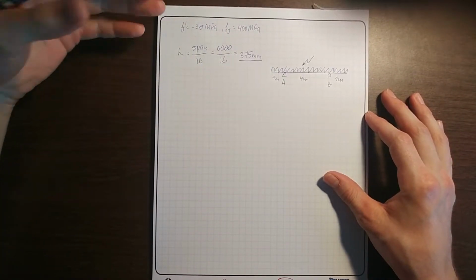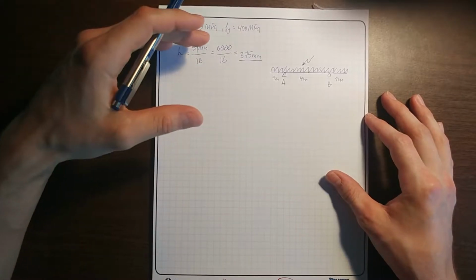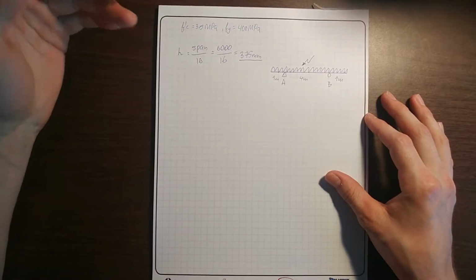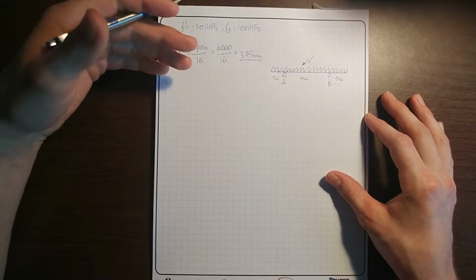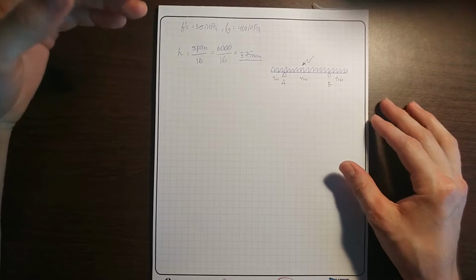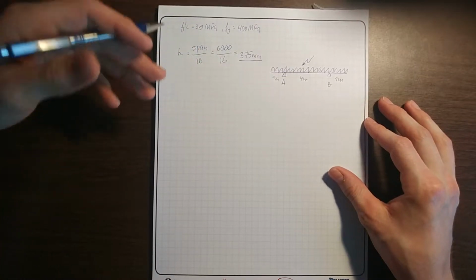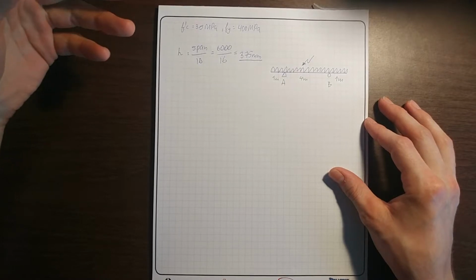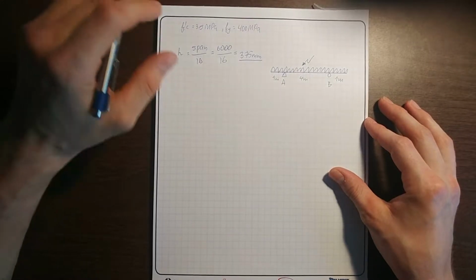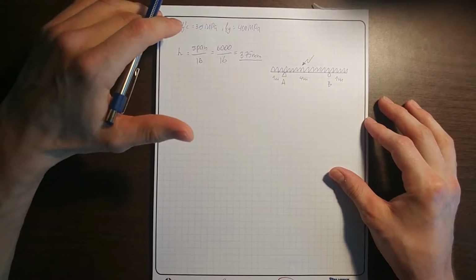This way you don't have to recalculate in the next steps, because if you take too small a section, you can end up with too much reinforcement. Then you have to recalculate and provide compression reinforcement as well as tension reinforcement, which will complicate the problem even more. In this case, we don't want to do that. We want to have just tension reinforcement on the bottom of the beam.